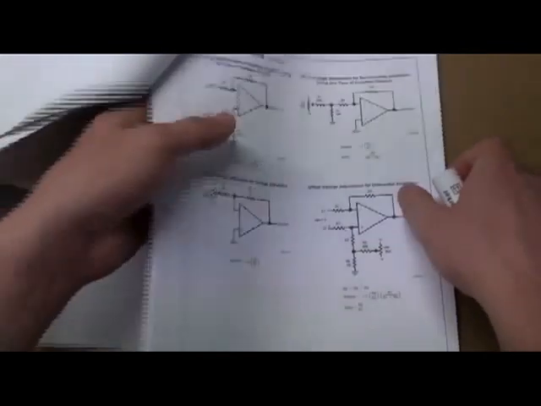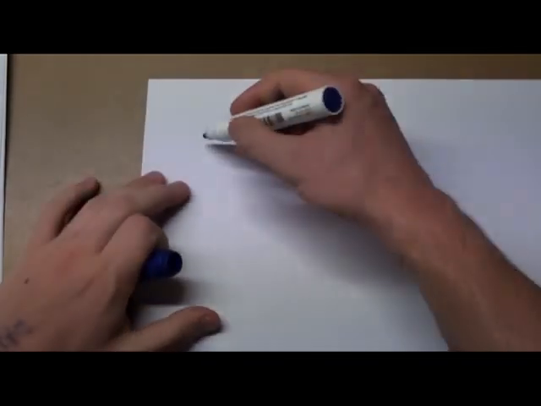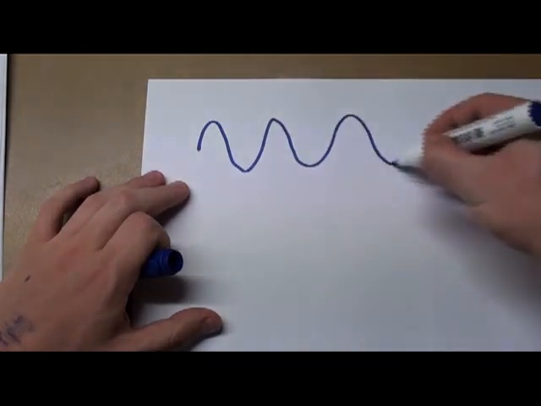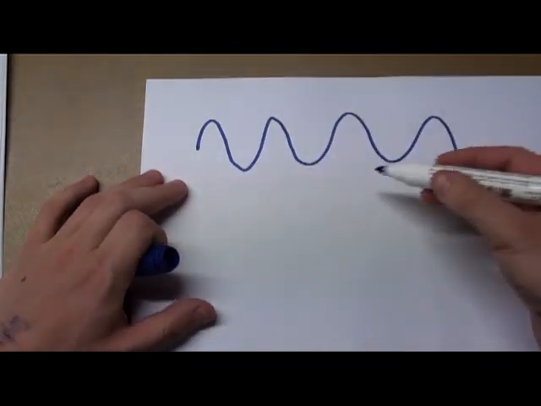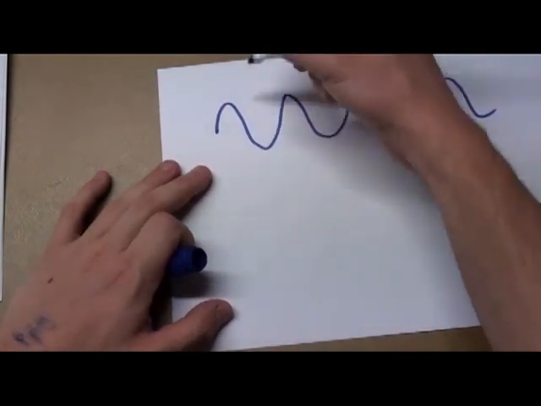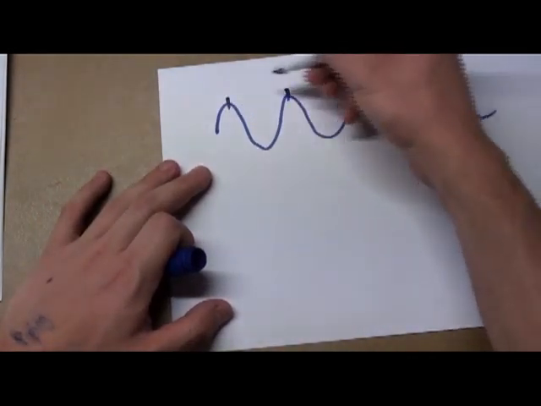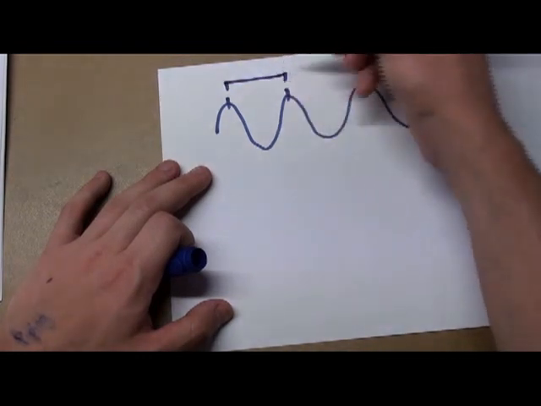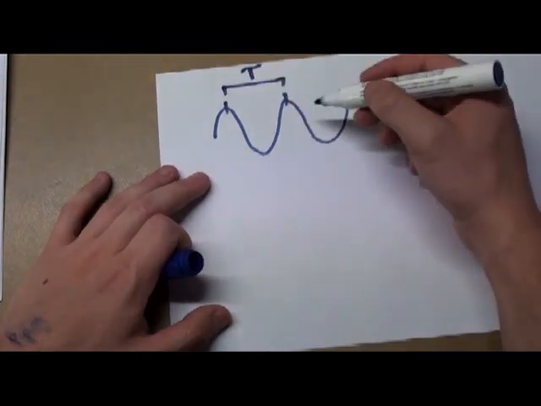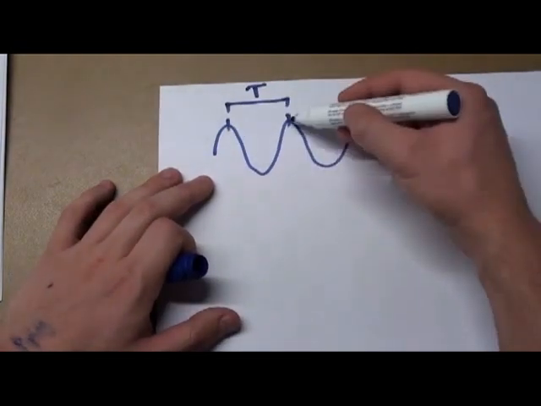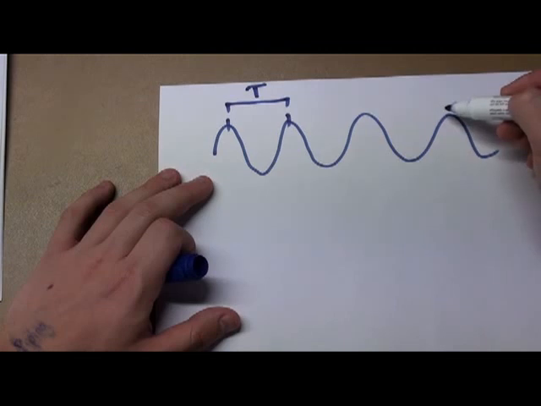Now, the last thing we need to talk about, and probably the most difficult thing to talk about, is filters. If you think about a signal going into an oscilloscope, let's think of it as a sine wave. A sine wave has frequency. So if you take this point, there's a time between them, and the cycle will repeat many times per second.